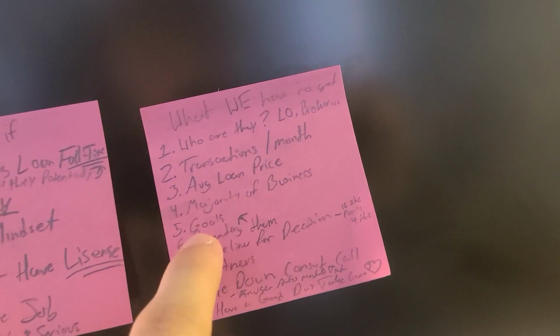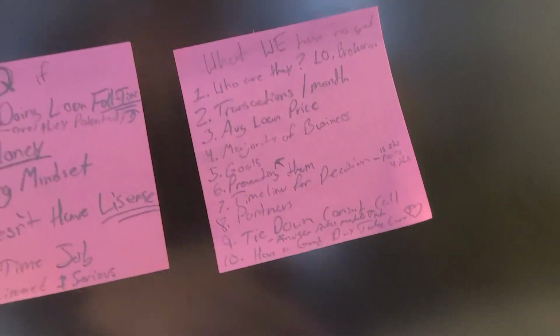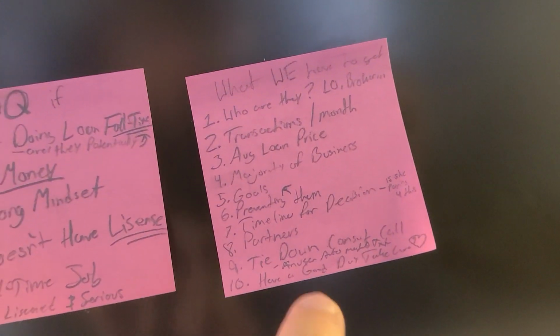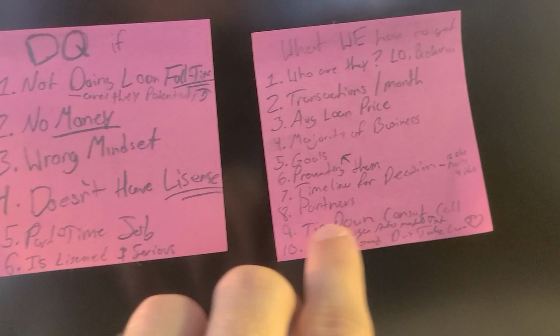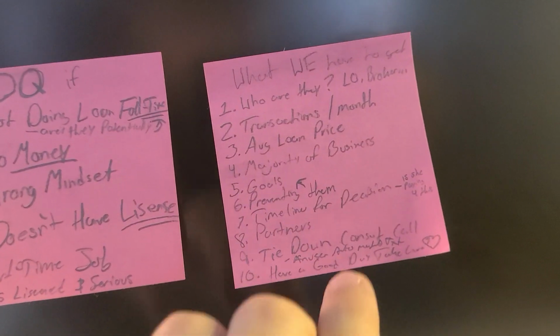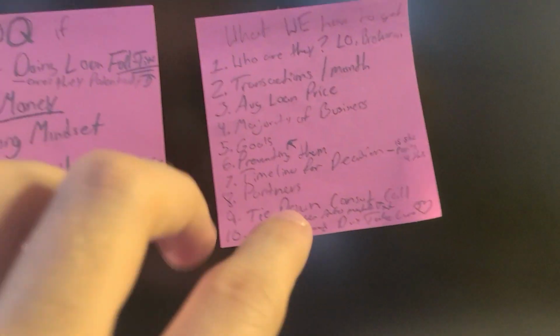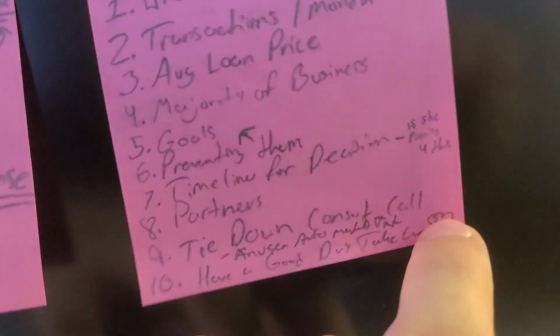The goal is to get to 50 loans a month. The thing preventing them is the referral base is not doing as well as it should, right? They're losing business. Time to defer decision immediately, bro. He says that 25 is dog shit, right? So he's in huge tie down, making sure they'll be able to show up, making sure they respond to our automated messages. Is there any reason you might not be able to show up on this date, right? So tie down the consult call, and then have a good day, take care. And a little heart there.